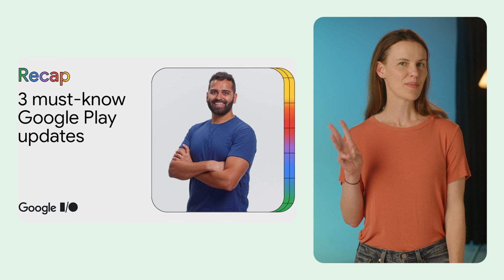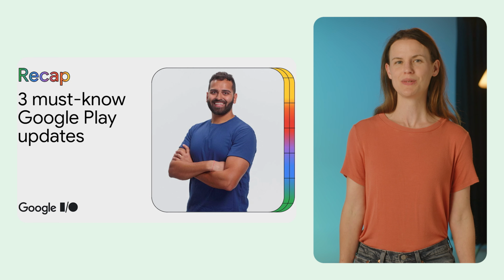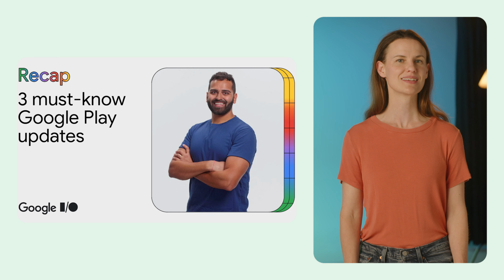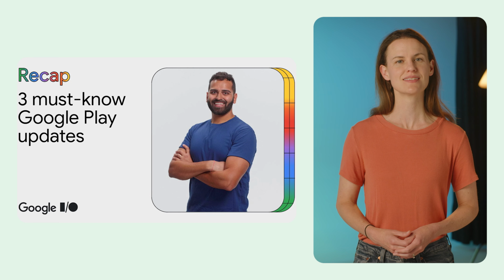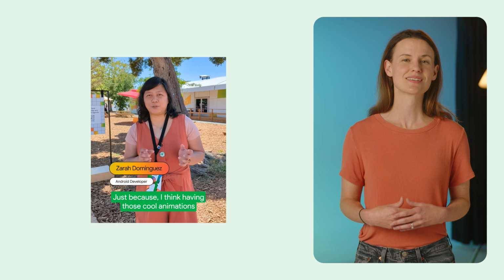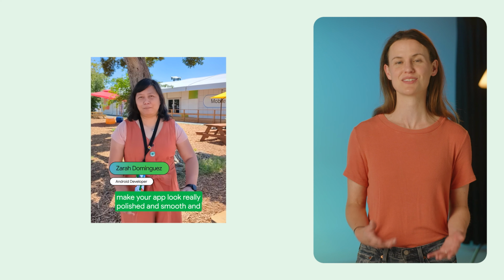Nick recaps the top 3 I/O announcements from Google Play, including enhanced store listings, expanded payment options, and SDK console improvements. At Google I/O, Yigit advises developers to start experimenting with Kotlin Multiplatform. Zara shares why they are excited for shared element transitions and screenshot testing.